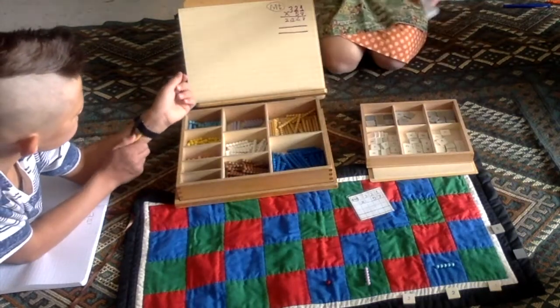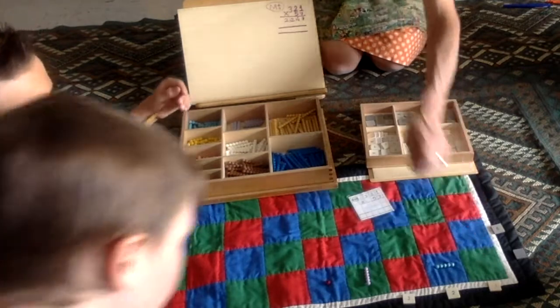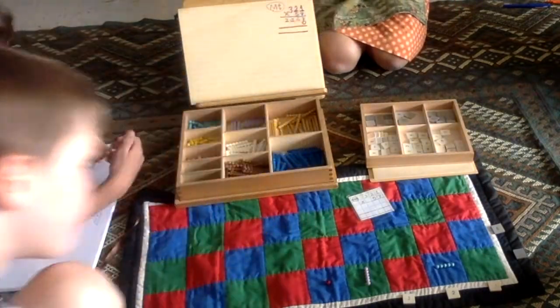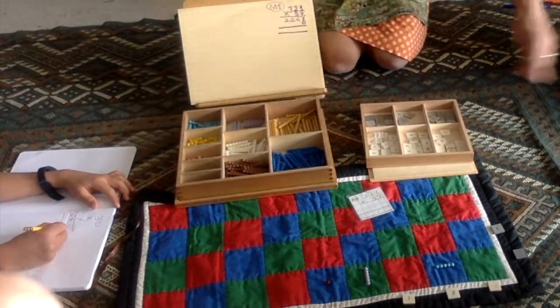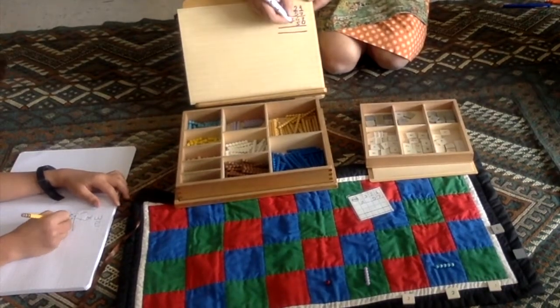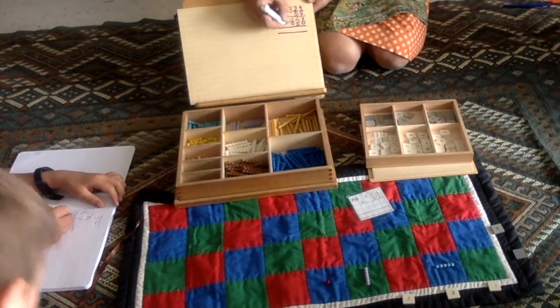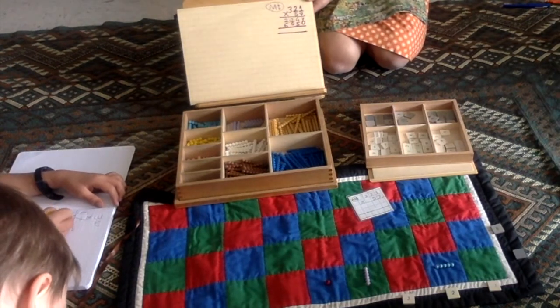All right. Let's write it down. How many units? 0. How many tens? 5. Hundreds? 0 again. Thousands? 6. 10,000s?